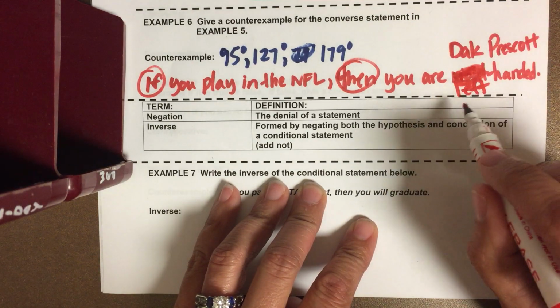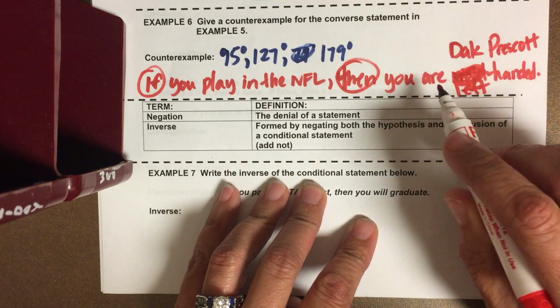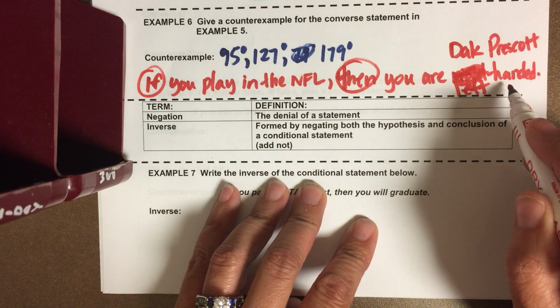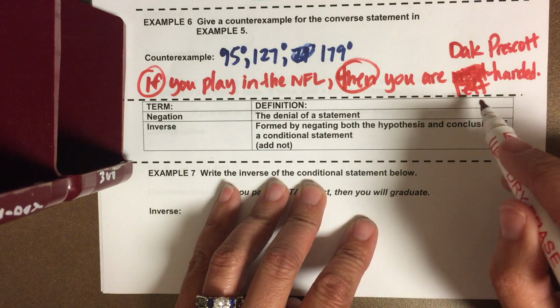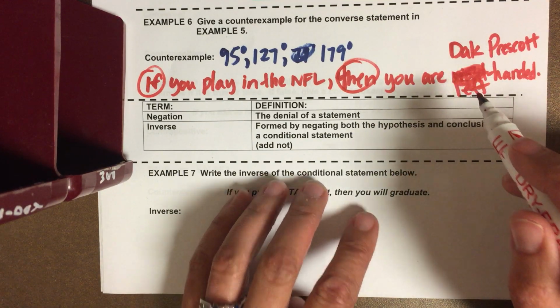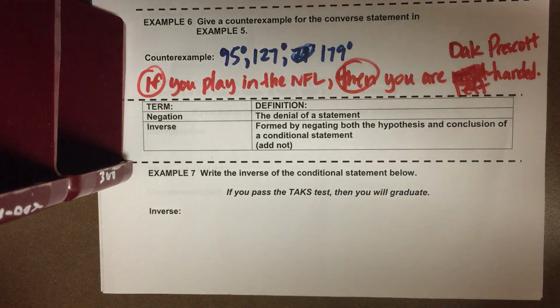My bad. I meant to put left-handed here. Dak Prescott is right-handed. So if you play in the NFL, then you are left-handed. So Dak Prescott plays in the NFL, but he's not left-handed. He's right-handed. So that's what would make this incorrect. Sorry for the error. So that is what a counterexample is.